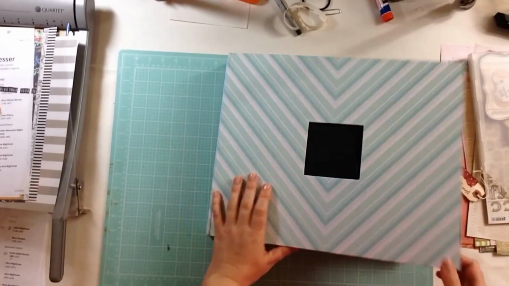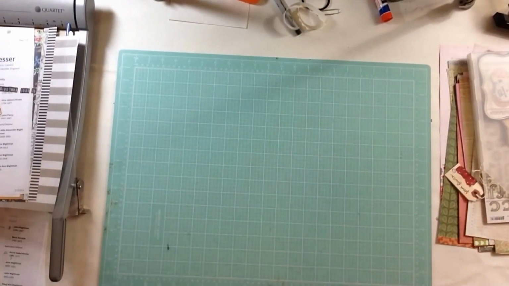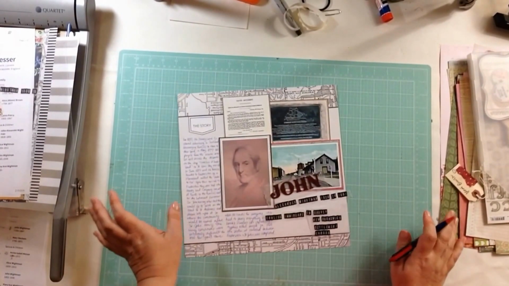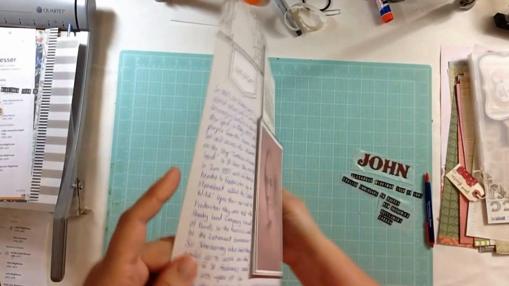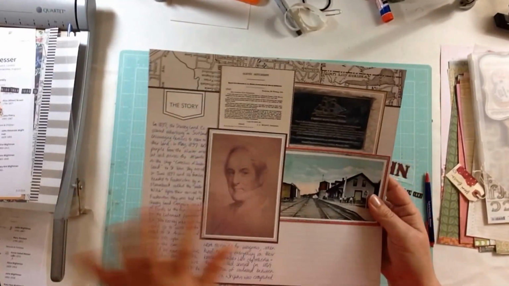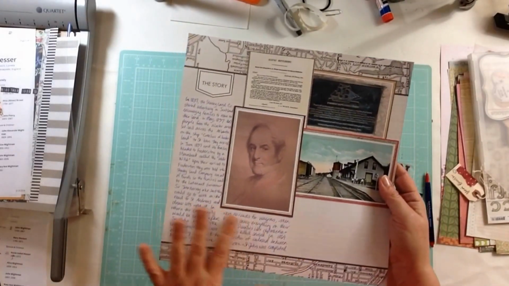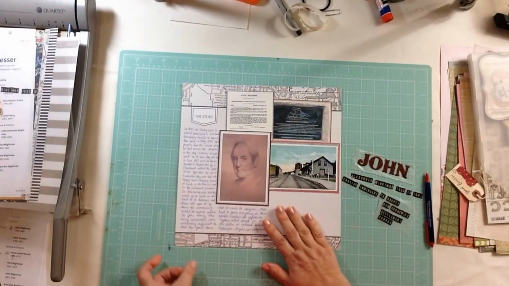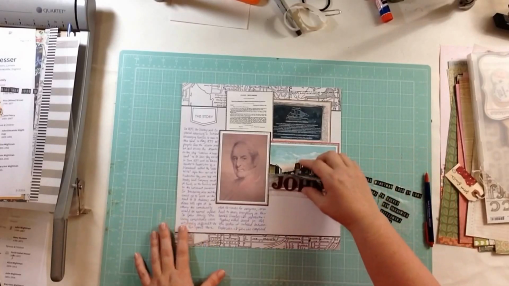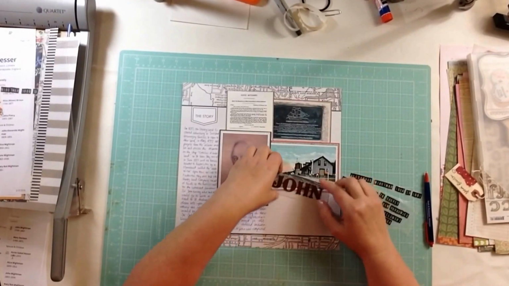Hey scrapbookers, I'm back, and it's been a while. We went out to dinner and then out for ice cream, so it's been several hours, but I'm back. I didn't finish this completely, but while I was uploading other videos, I did get those photos matted and adhered down to the page so they're not falling off. I also started to write the story, and there's more to the story, but I want to get some of these letter stickers on here first so I know how much more room I have. Yeah, I'm quickly running out of room.